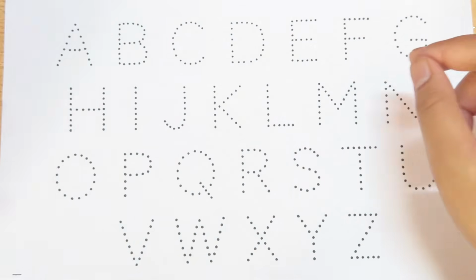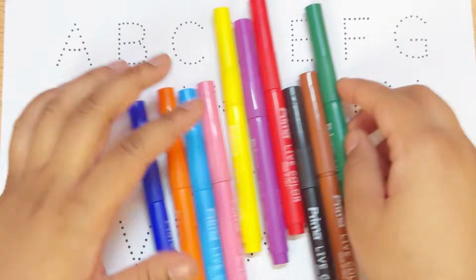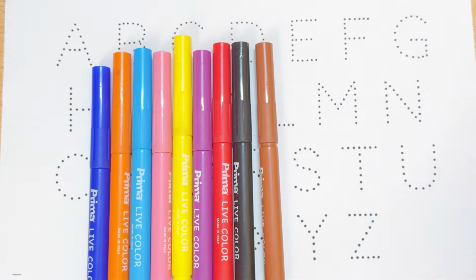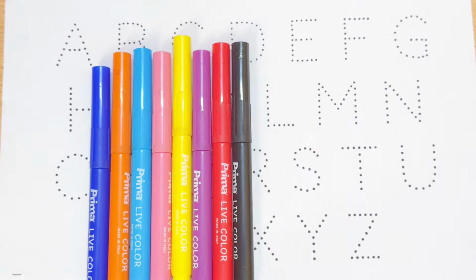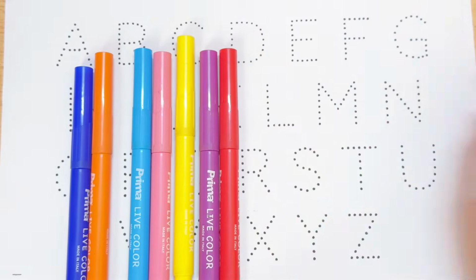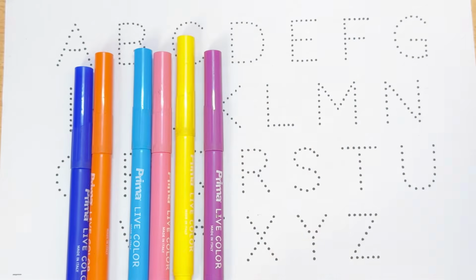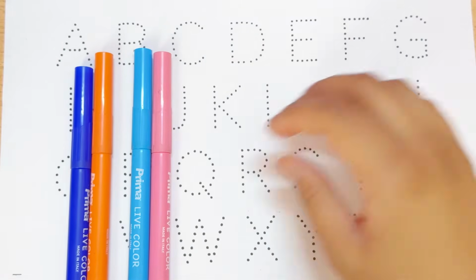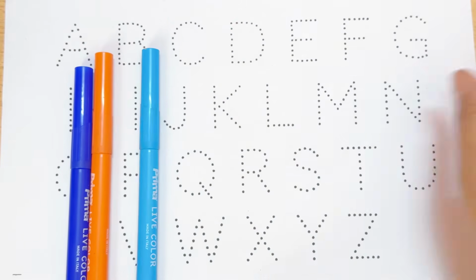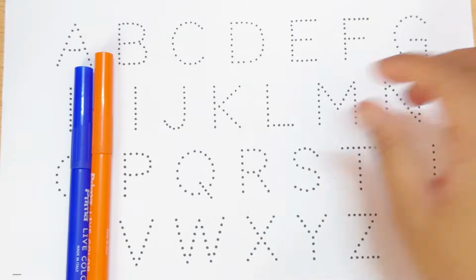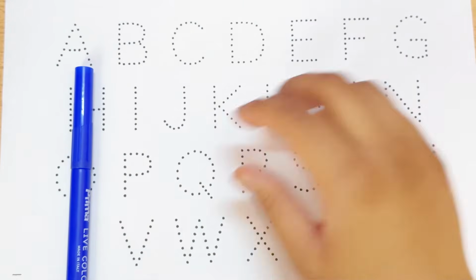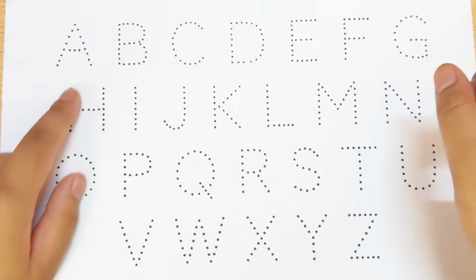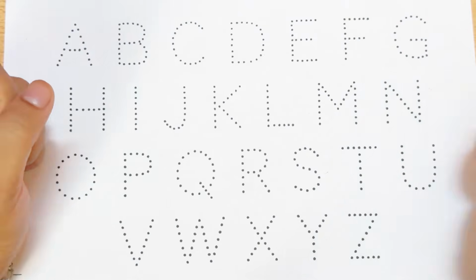Let's learn some colors names first. These are our colors. Green color, brown color, black color, red color, purple color, yellow color, pink color, sky blue color, orange color, blue color. Today we will learn alphabets, uppercase alphabets.